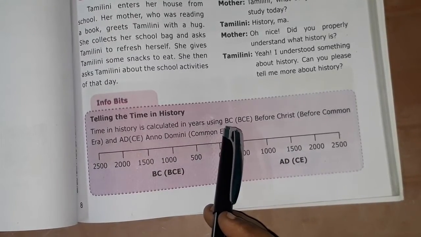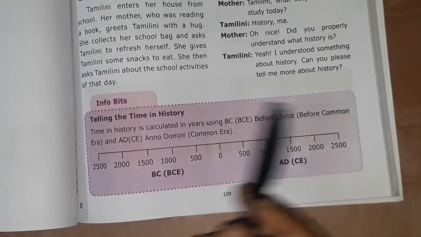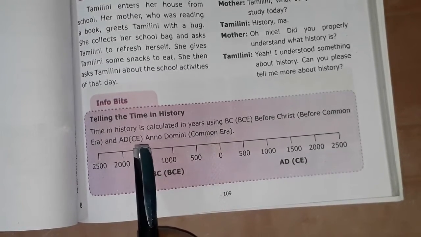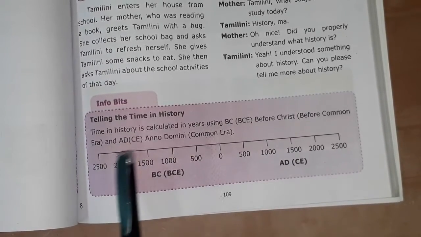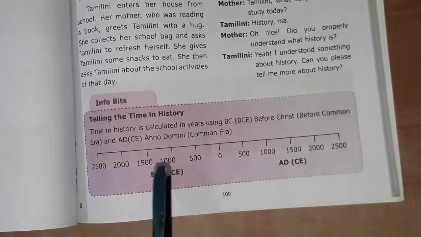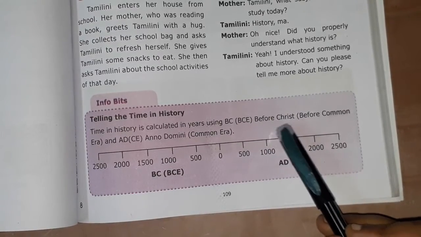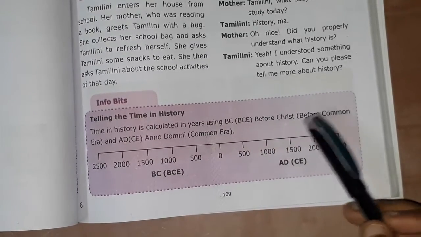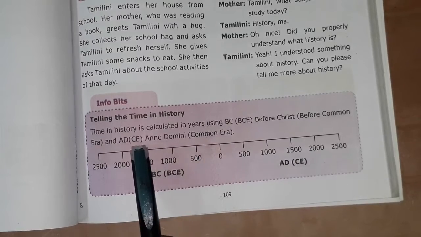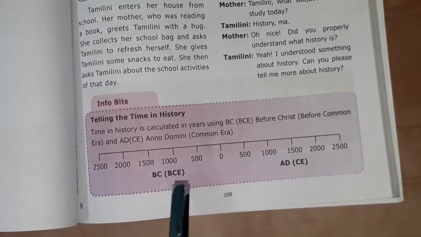BC. BC means before Christ. BCE means before Common Era. And AD means Anno Domini. CE means Common Era. Shall we repeat? Time in history is calculated in years using these. This comes under a 1 mark question, so read carefully. BC means before Christ. BCE means before Common Era. And AD means Anno Domini. CE means Common Era.